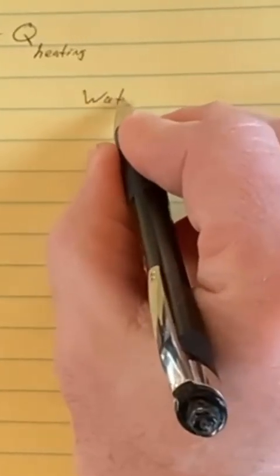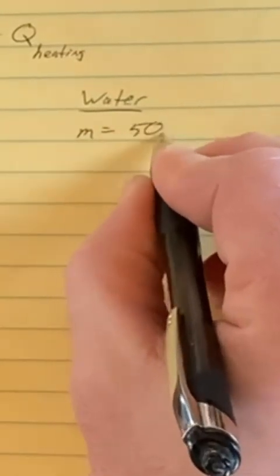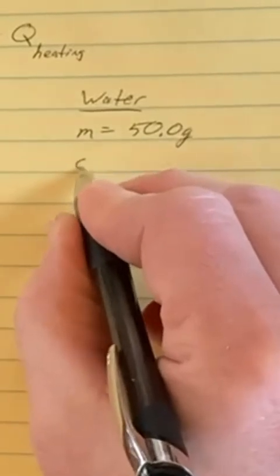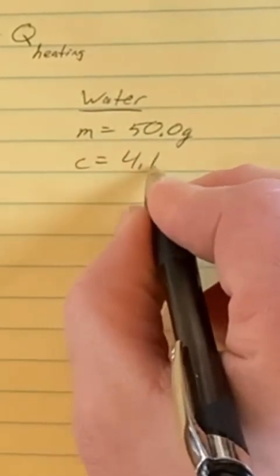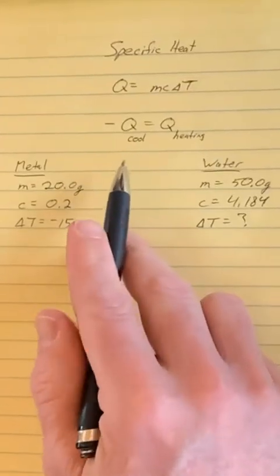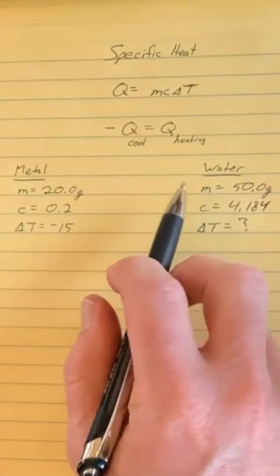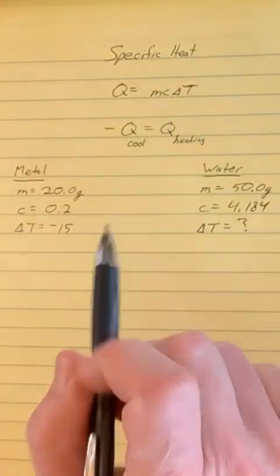Over here, the container of water that it's going to go into, let's suppose it has a mass of 50 grams. We do know the specific heat of water is 4.184, and I'm leaving units off just for brevity. And suppose we want to know how much that water is going to change in temperature as a result of this hot piece of metal being dropped into it. All we really have here is a simple plug and chug equation. We have the object which is cooling, which is the metal. We have the object or environment which is heating, which is the water. And we're just combining these two equations.